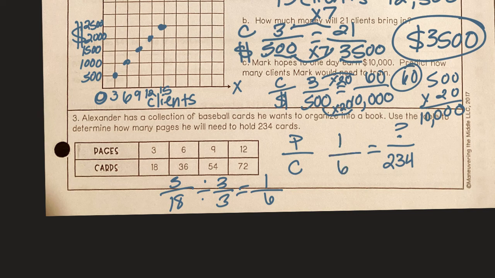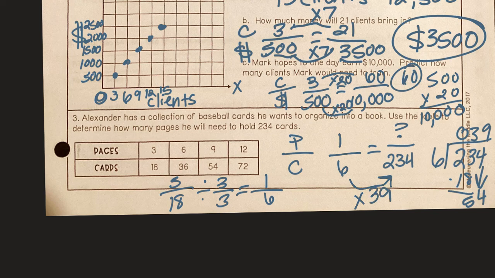1 over 6. So now my scale factor from 6 to 234 can be solved by taking 234 and dividing it by 6. How many times does 6 go into 2? It doesn't, but 6 goes into 23 3 times, which is 18. 23 minus 18 is going to be 5. You can drop down your 4. And 6 goes into 54 9 times. So I know that my scale factor is 39. 6 times 39 is going to get me to 234.